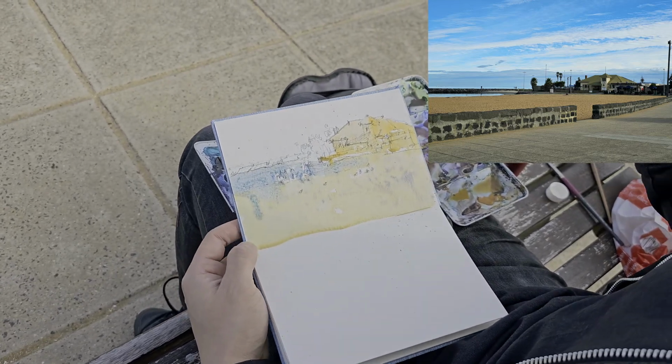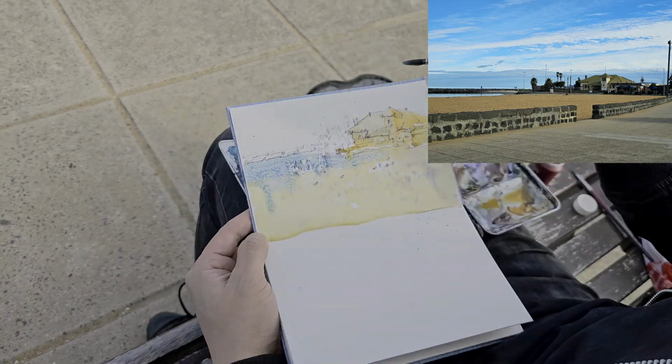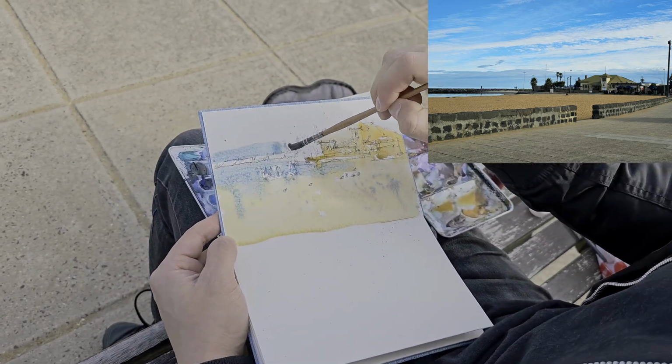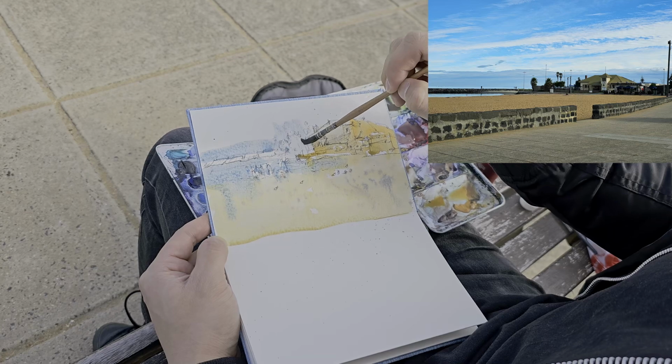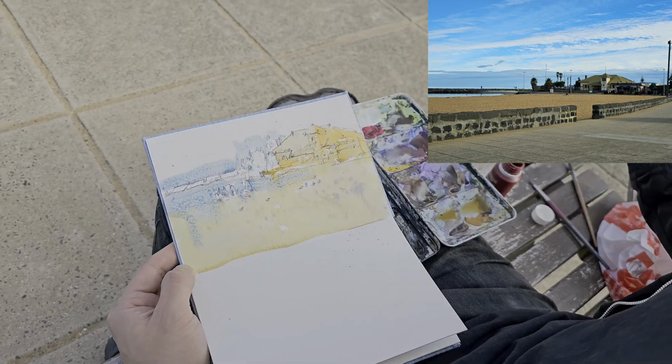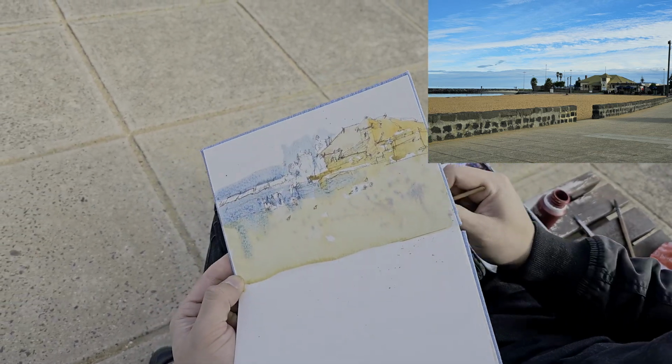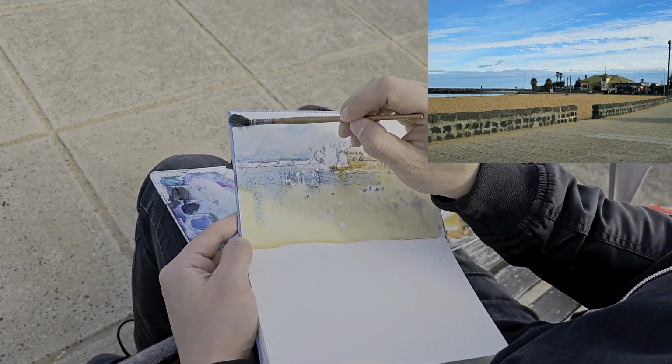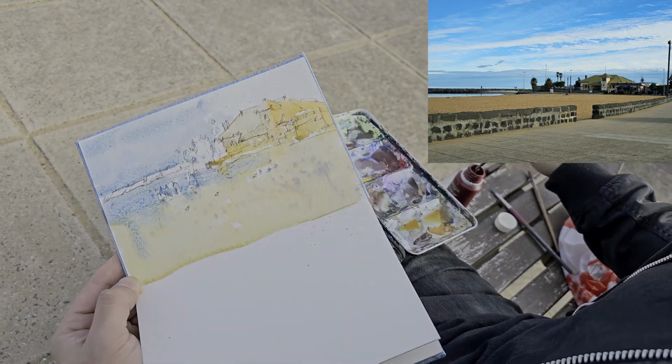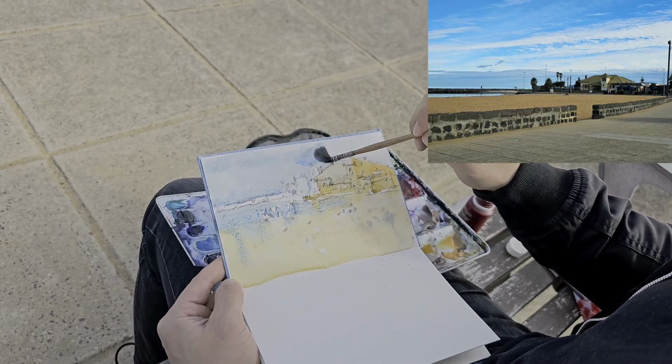And of course the sky, which is also a cerulean. So let's just cut around. Some of these trees and stuff here I'll leave white, but really nice and light cerulean for the sky. Okay, just pick that up.